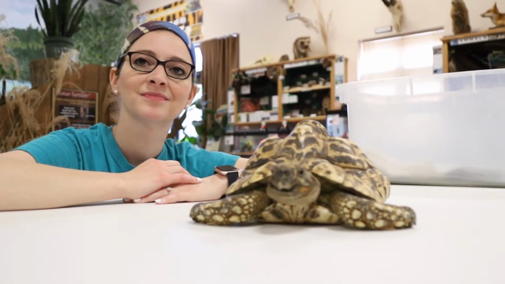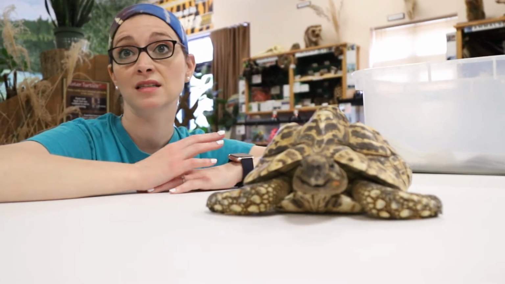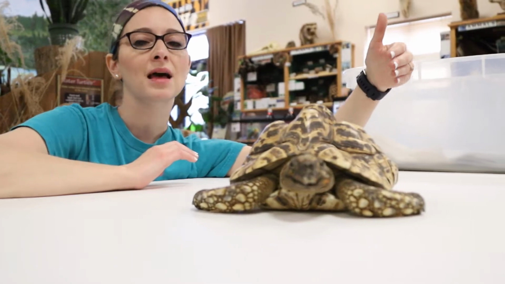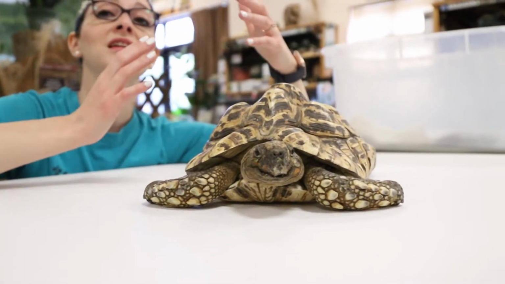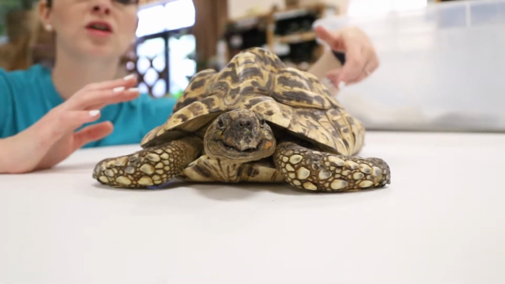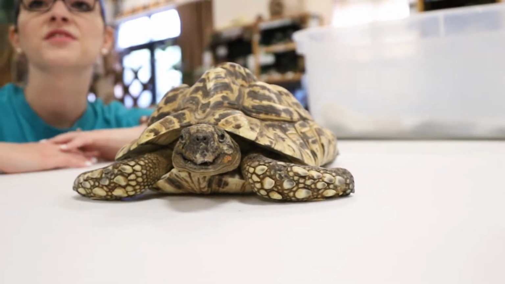Does the shape of his shell impact how he's living? Great question. So no, it doesn't. It doesn't hurt him. It doesn't affect him anymore. It's just something that when he was younger, because he didn't get the right types of food that he needed, he did not grow as big as he should have. But thankfully, it doesn't hurt him anymore. He is happy and healthy now. It's just going to look like that the rest of his life.